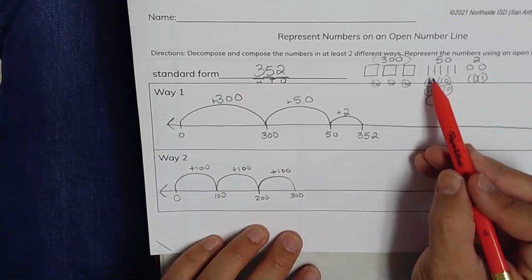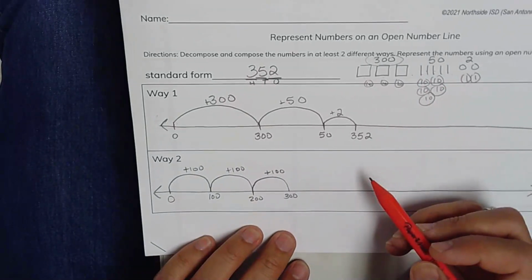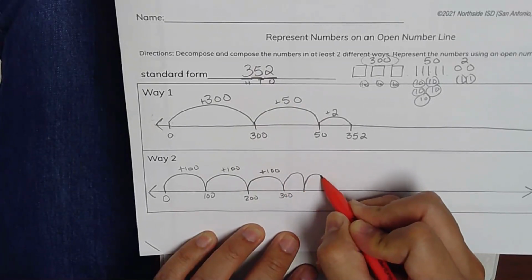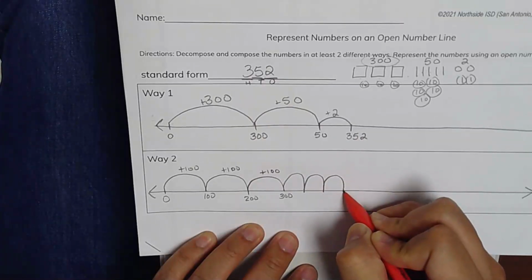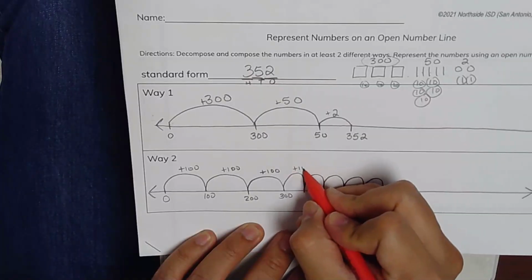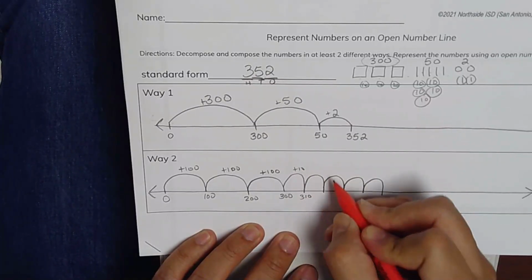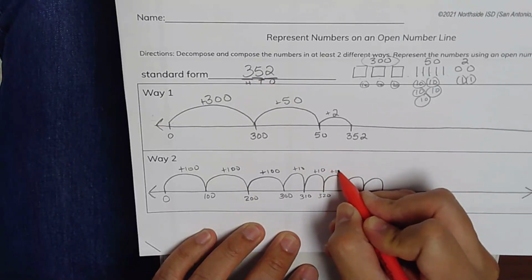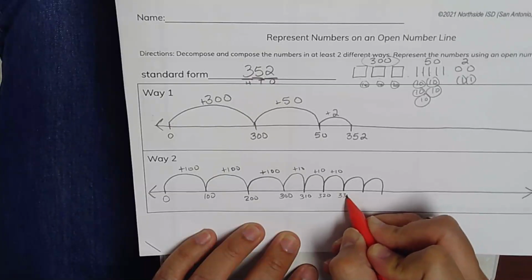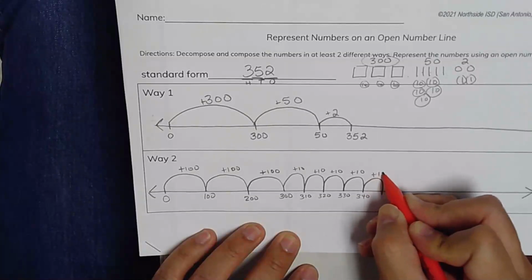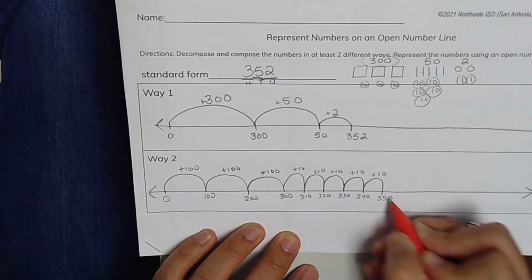Now we're going to do 1, 2, 3, 4, 5 jumps of 10. So we can say plus 10, that's 310, plus another 10, 320, plus another 10, 330, plus another 10, 340, plus another 10, 350.